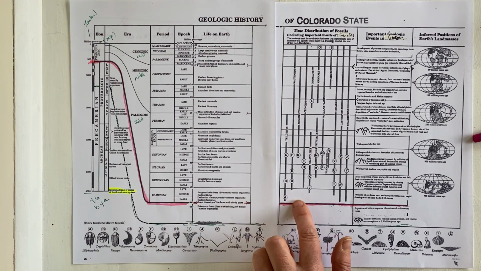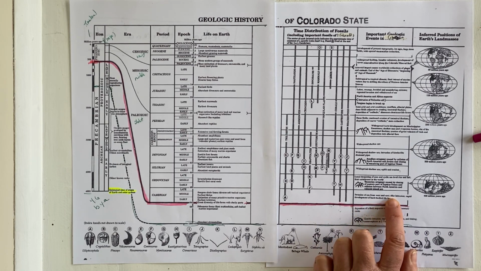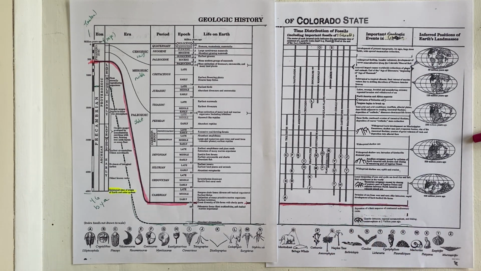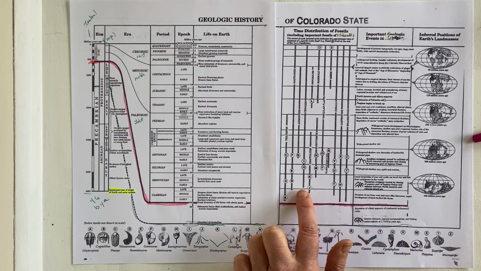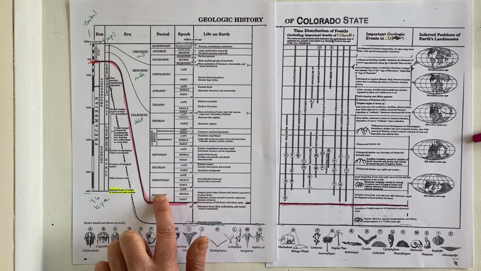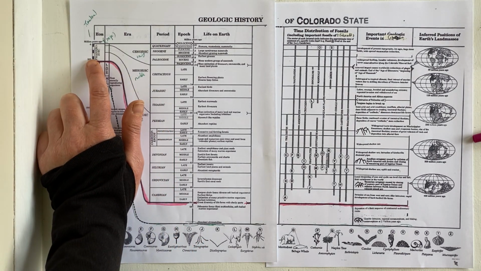Okay, so back to this. So here we are. What was happening in Colorado? There was an invasion of the sea from west to east, a dike intrusion. A dike is when you have an igneous intrusion that cuts through layers. Rapid development of hard-bodied life forms. So this is all the information that's in the Cambrian that in our timeline is actually up here.